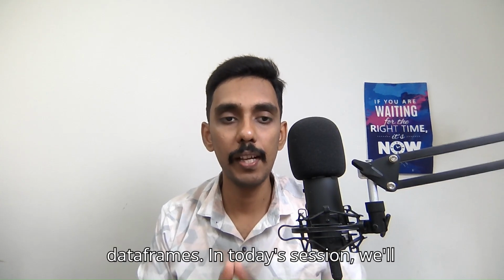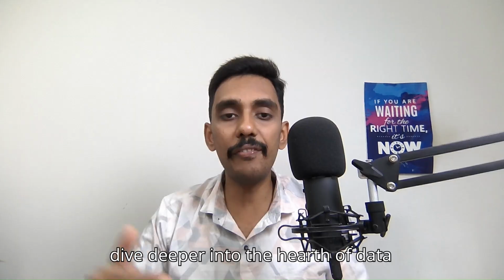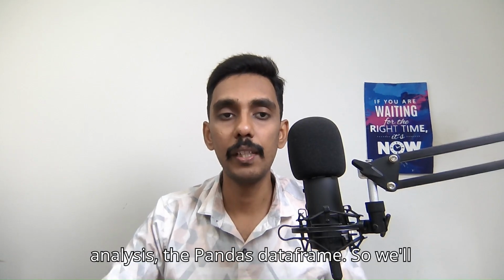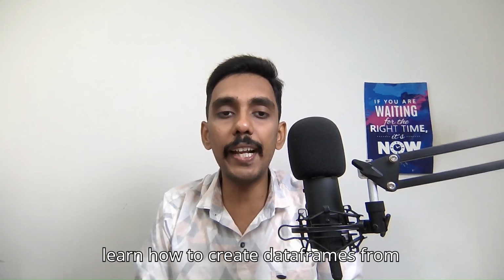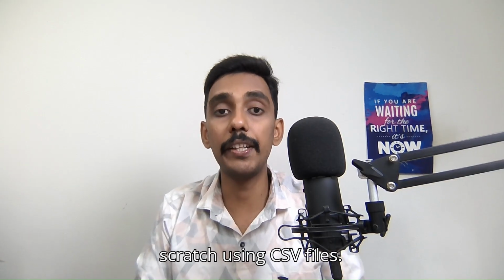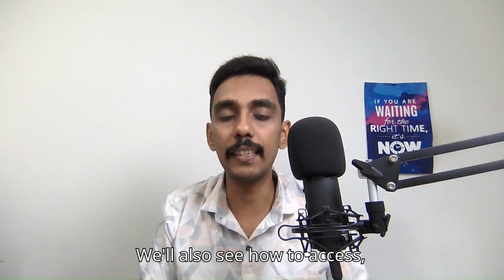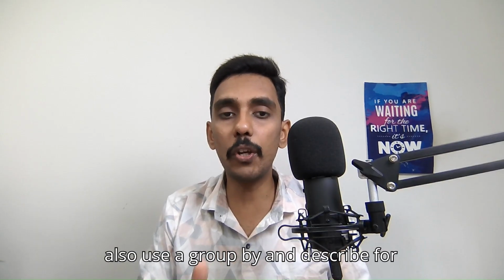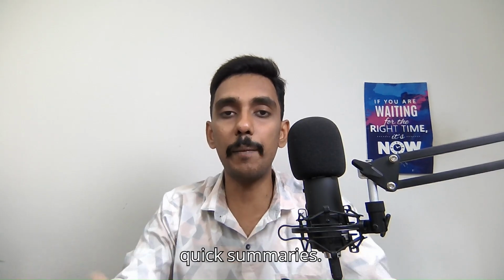In the previous session, you got a first look at pandas and learned about series and data frames. In today's session, we'll dive deeper into the heart of data analysis, the pandas data frame. We'll learn how to create data frames from scratch using CSV files. We'll also see how to access, filter and sort data. And we'll use groupby and describe for quick summaries.